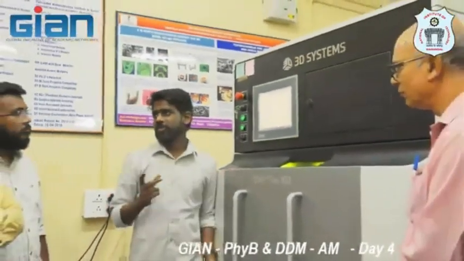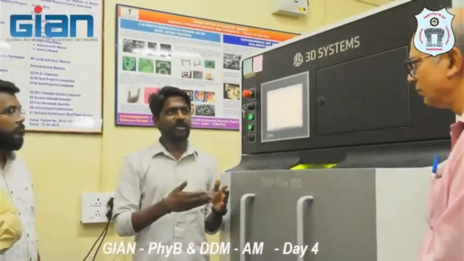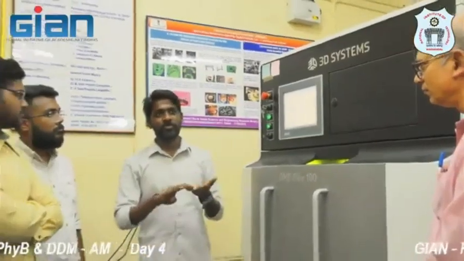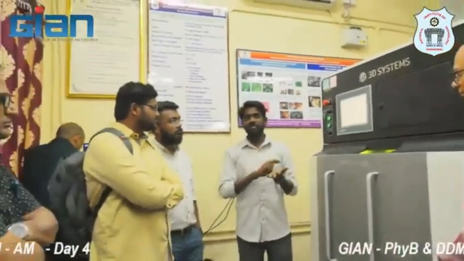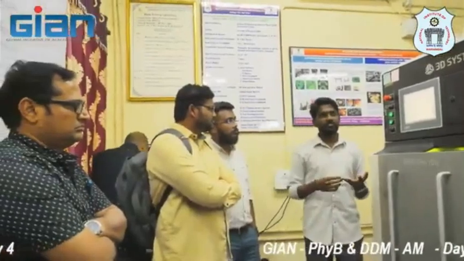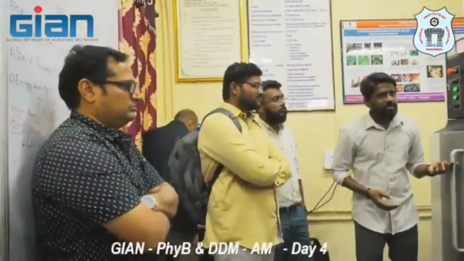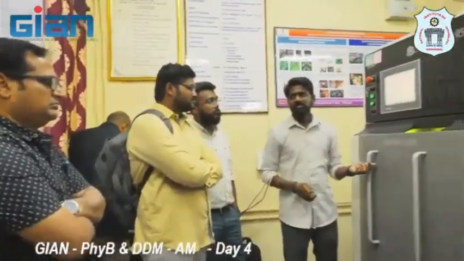Right now you can see this is the activity of process which is called laser powder bed fusion. I think you might have heard about laser bed fusion, right? What is your point of view, how does the process work, the basic principle? I'm asking you, with the laser the powder is fused. Yeah, that's the basic principle.